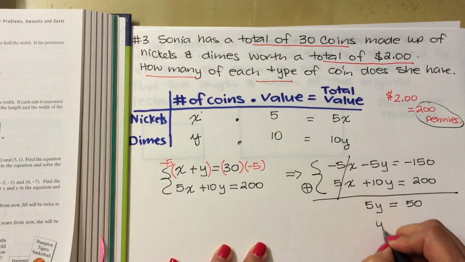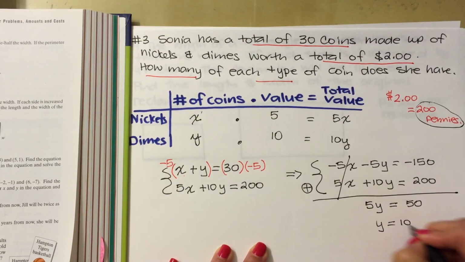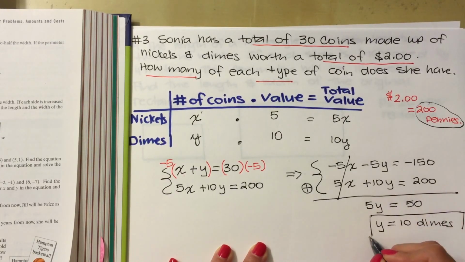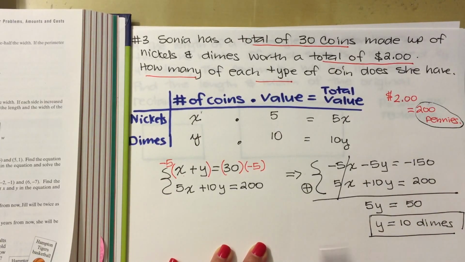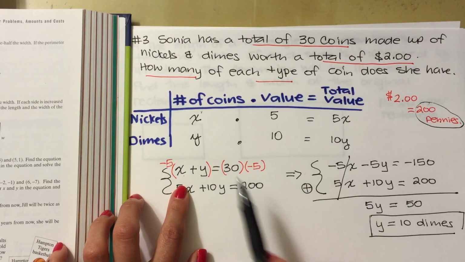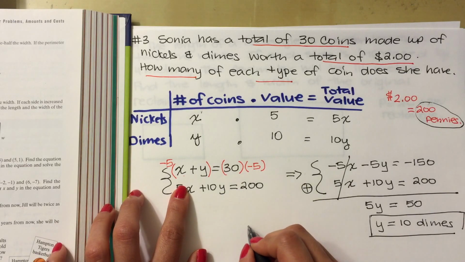Divide by 5. Y comes out to be 10. Okay, y was the number of dimes, so 10 dimes. How many nickels? Go back to your easier equation. X plus y equals 30. Plug in 10. We'll do it right here.